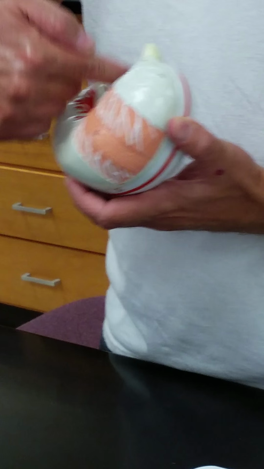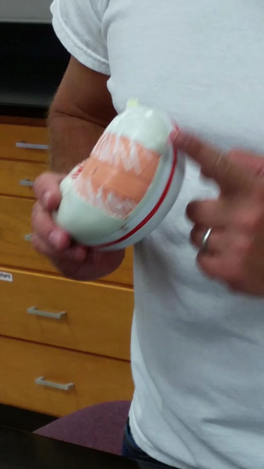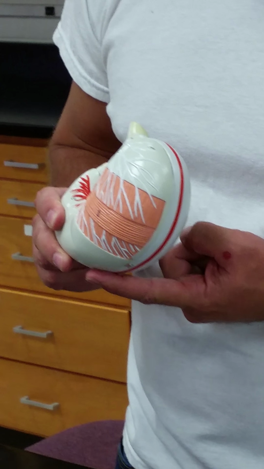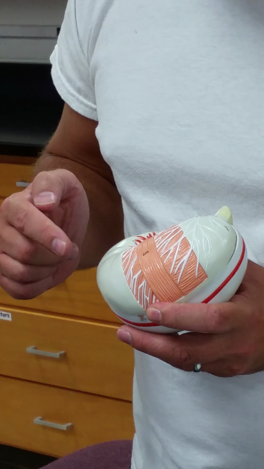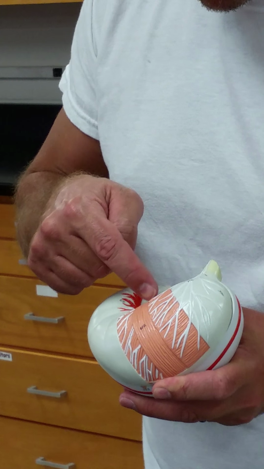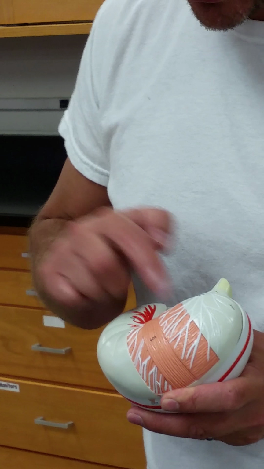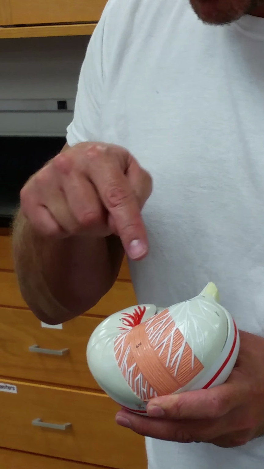I'm going to take the stomach out. You have curvatures, lesser curvature, and a greater curvature. You have muscle layers, longitudinal, circular, and oblique. So there's the three muscle layers of the stomach.